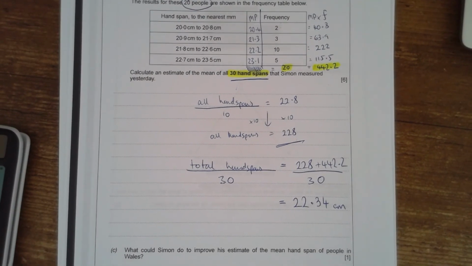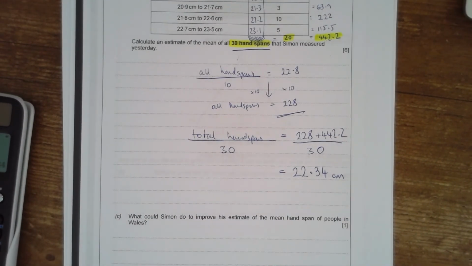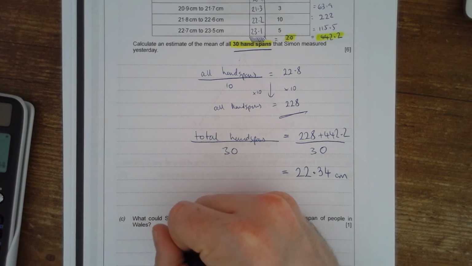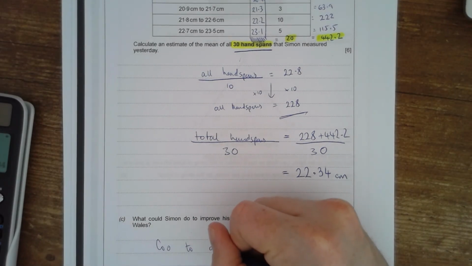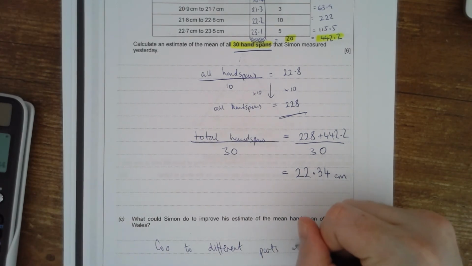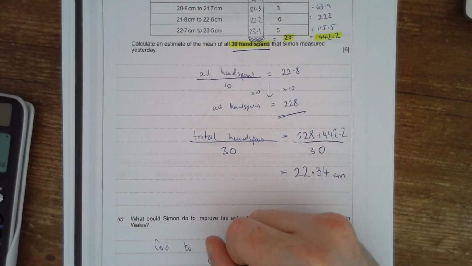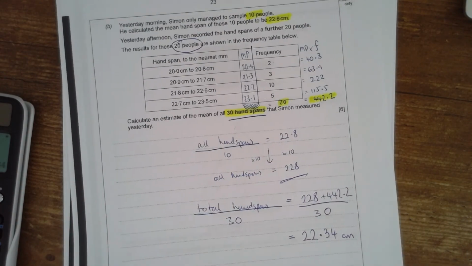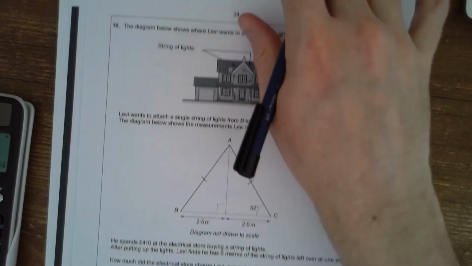It then says, what could Simon do to improve his estimate of the handspan of people in Wales? Well, Simon's only gone to one place or one village, so he could go to different parts of the country. Okay? He's saying it's for Wales, but it could be that it's only in one particular place in Wales, like Cardiff or Newport or Aberystwyth or wherever.